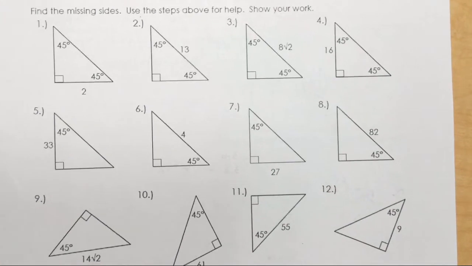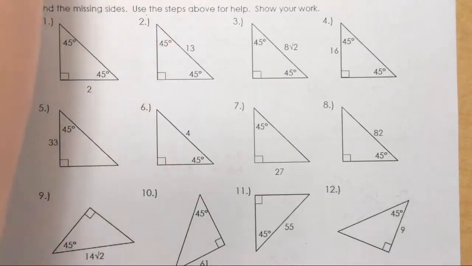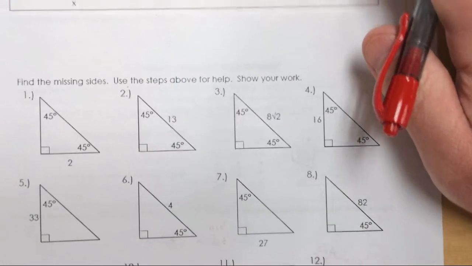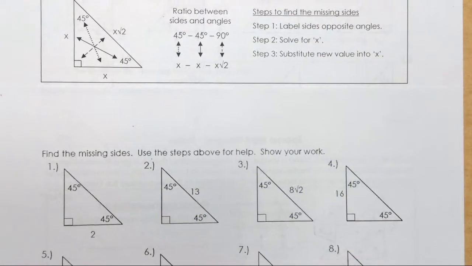This is Mr. Dow. This is the second video going over practice problems on the 45-45-90 right triangles. Let me do one thing real fast that I forgot to do when I came to the video. Let me put the rules, the steps, on the very top here.